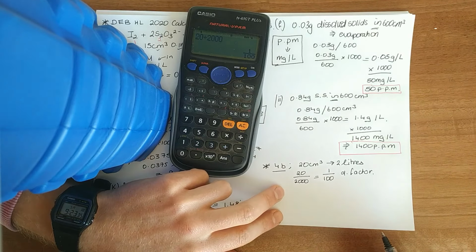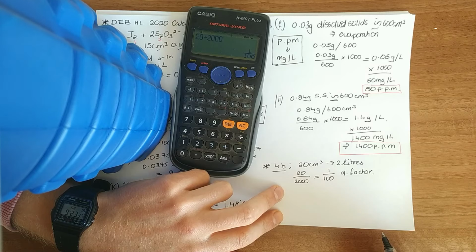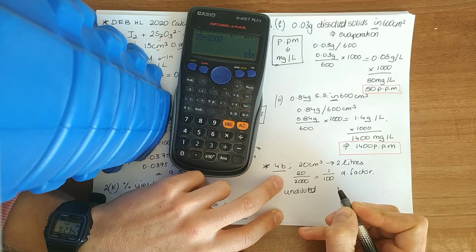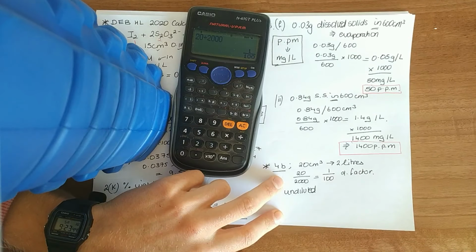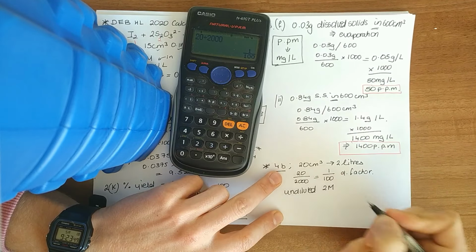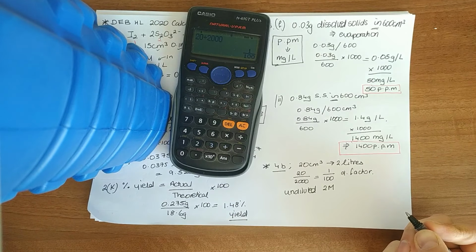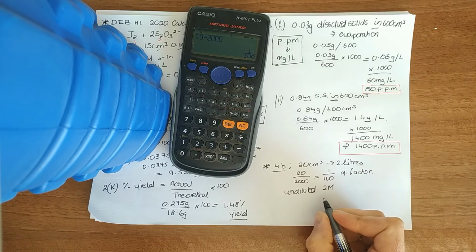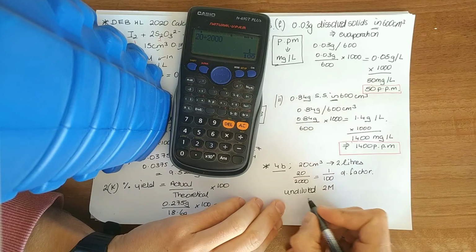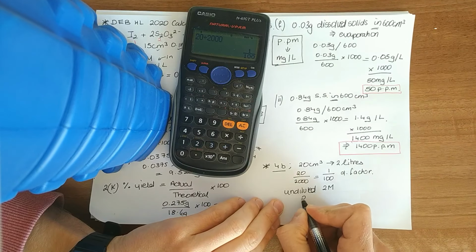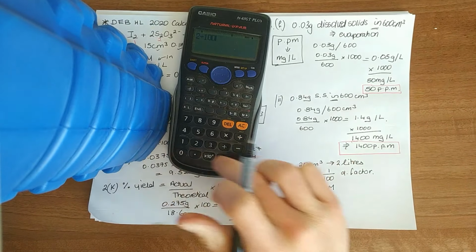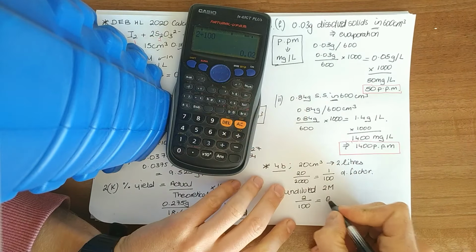So if the original concentration of the undiluted was 2 molar, now the diluted is 100 times less concentrated. So 2 divided by 100 is 0.02 molar.